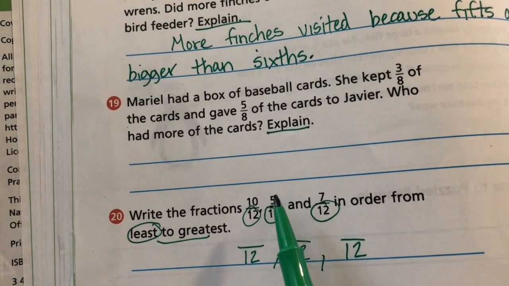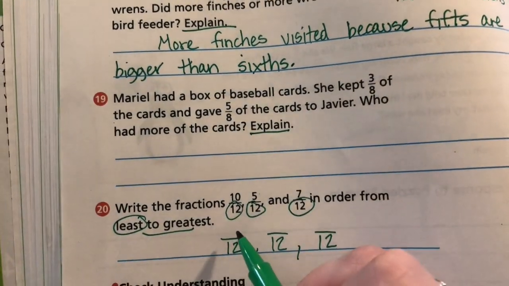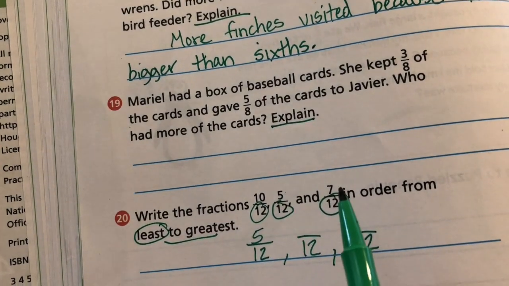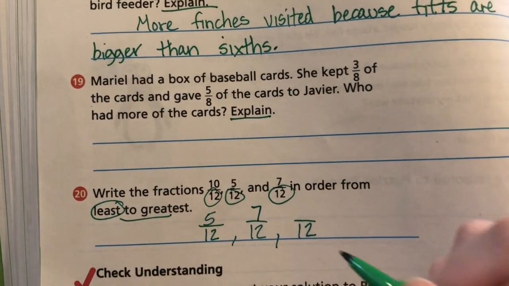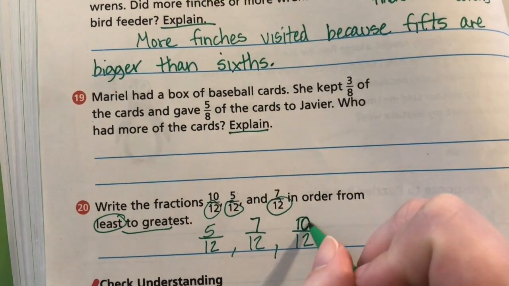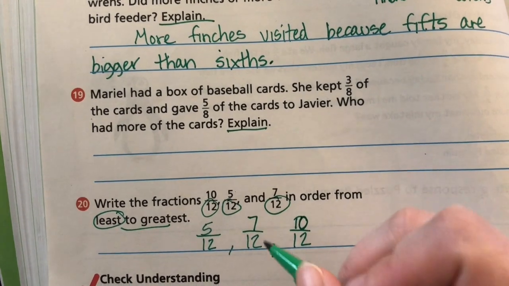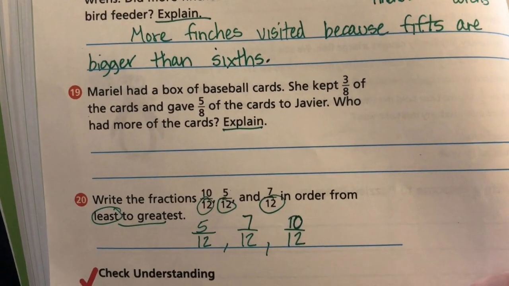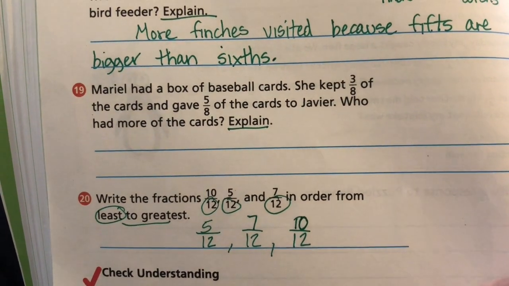So my smallest numerator is going to be my smallest fraction. And then it goes from 5 to 7, and then 10. So, oh, that's a little sloppy. 5/12 is the smallest, and then 7/12, and then 10/12. I just wrote my fractions in order from least to greatest.